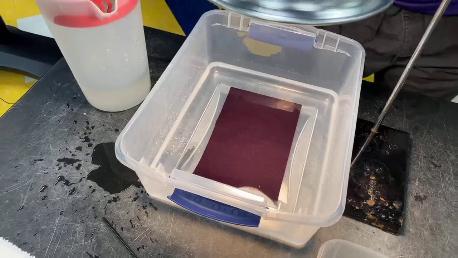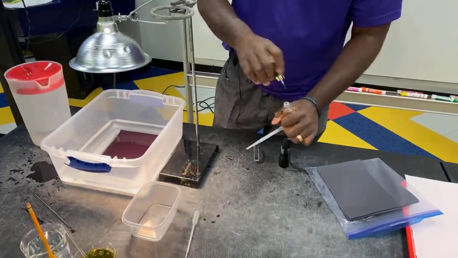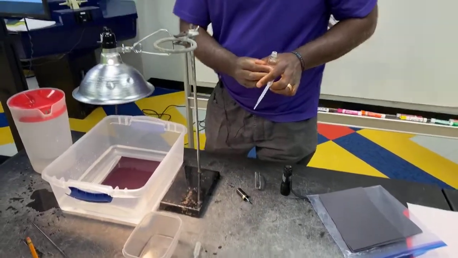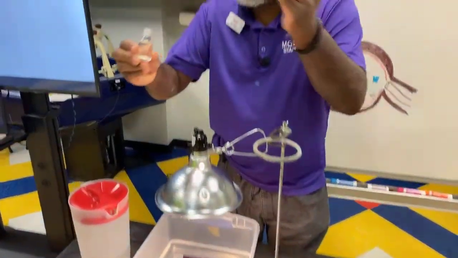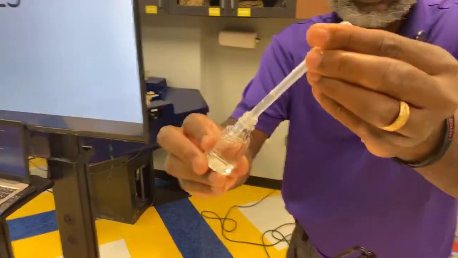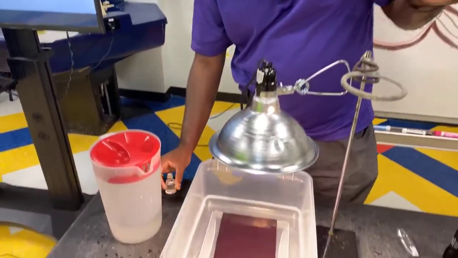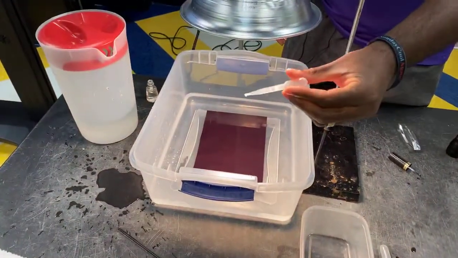I also have a pipette, or a squeezy thing, as I call it. All right? And so what we're going to do is draw some of the polish up into the pipette. And all we want to do is just squeeze drops in.